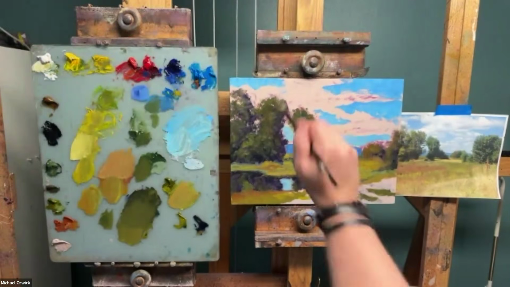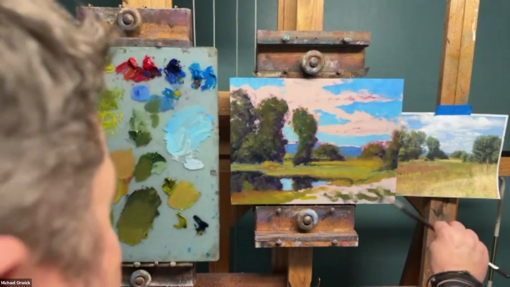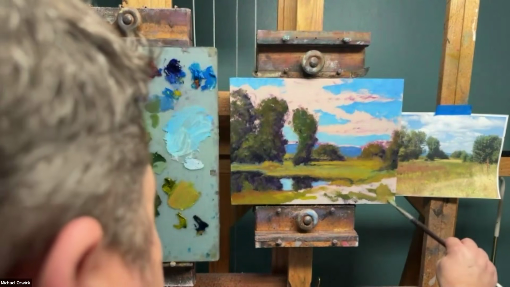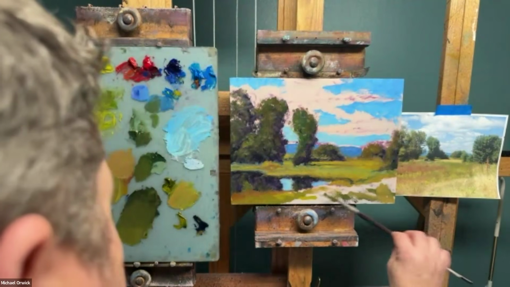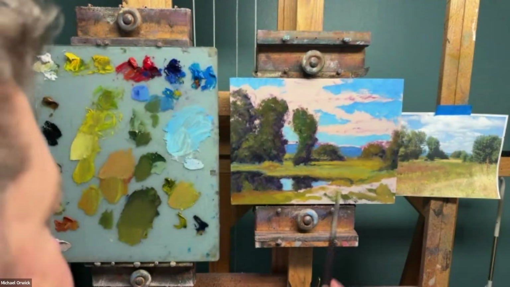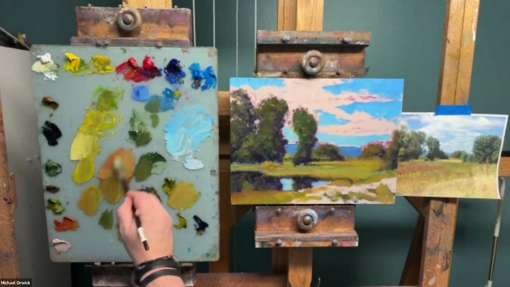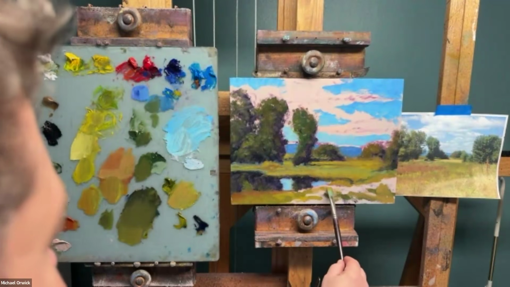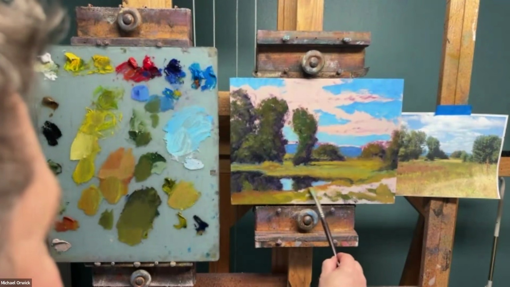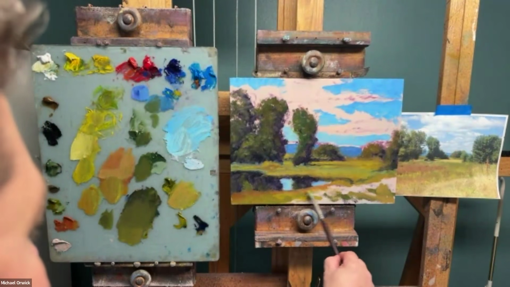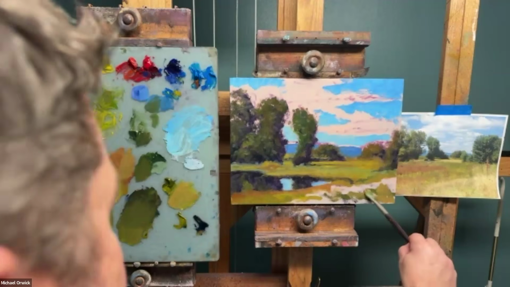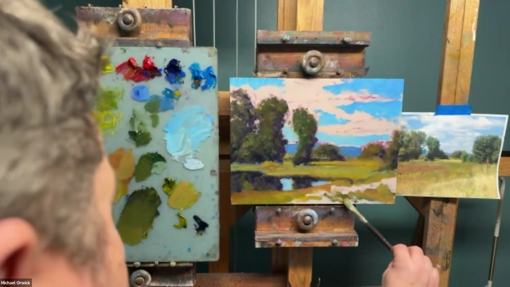So I'm not worried. I can cover all this up. No problem. And again, right now is just kind of, I don't want to say a race, but let's get it covered. Let's see if we're even close, and then start to modify from there.